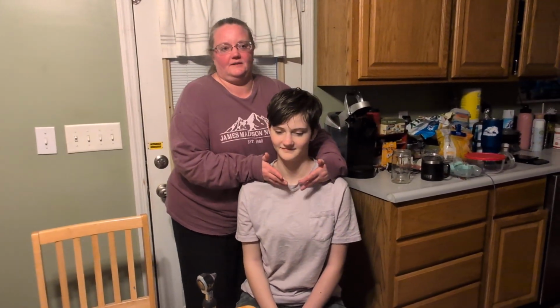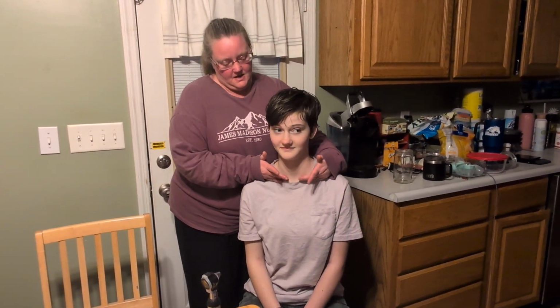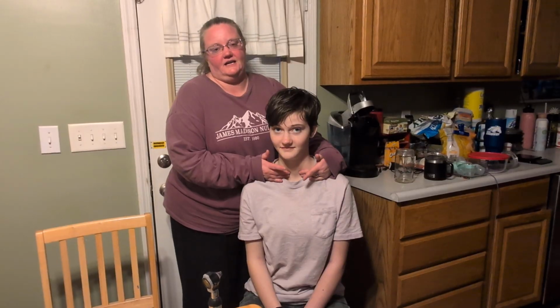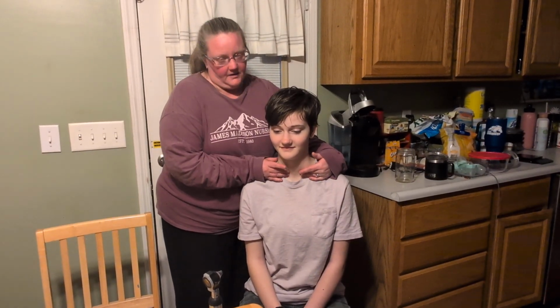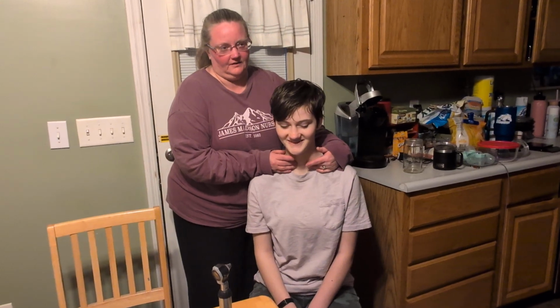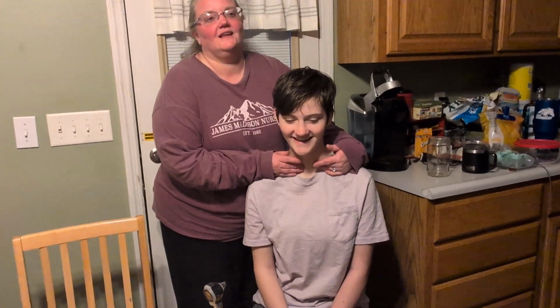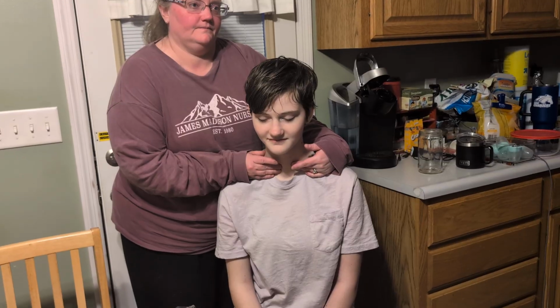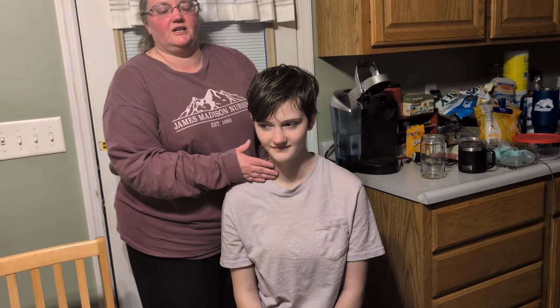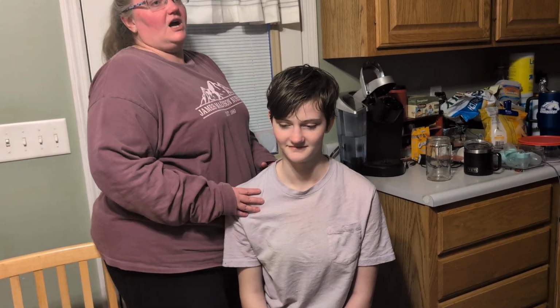I like to put my pinkies on their collarbone, roll my fingers up. So right about here, where these two fingers are, is where their thyroid should be. Can you take a swallow? Can you swallow for me? I don't feel anything. I don't feel any lumps or nodules. I don't see anything or feel anything that would be unexpected.